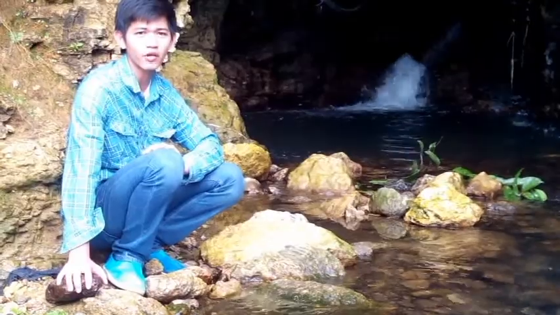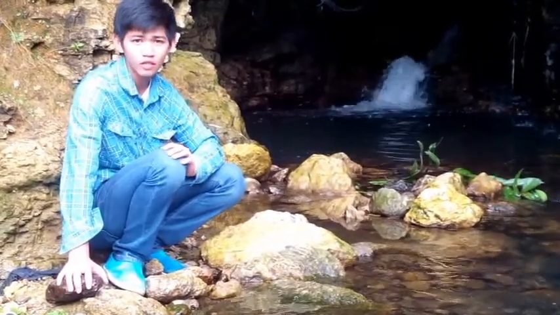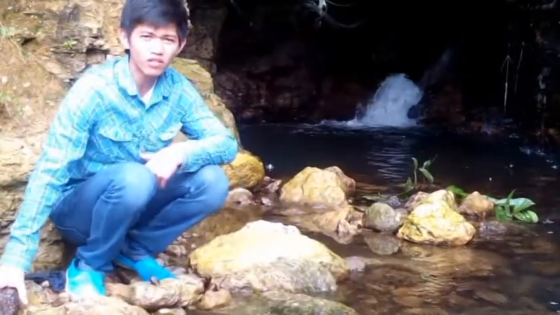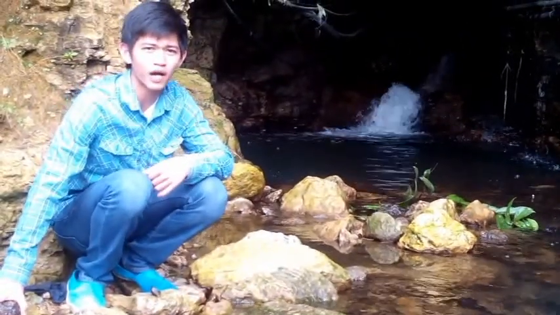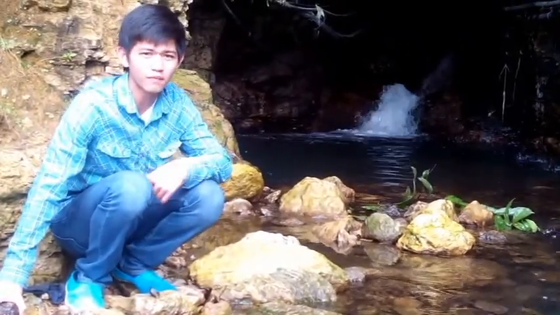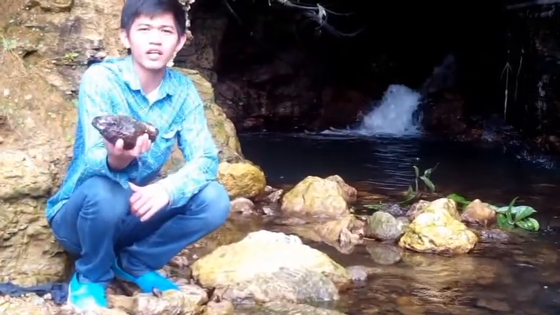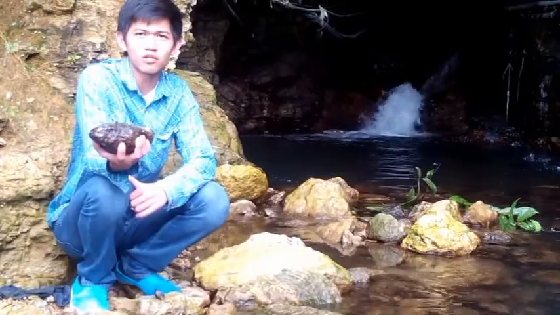These rocks are carried by water, which comes from the top of the mountain down to the rivers. The water then carries these sediments, which compact with the other rocks in the river to form sedimentary rock. Here is an example of a sedimentary rock called conglomerate.